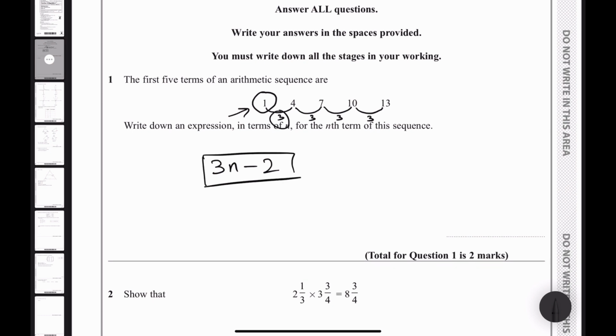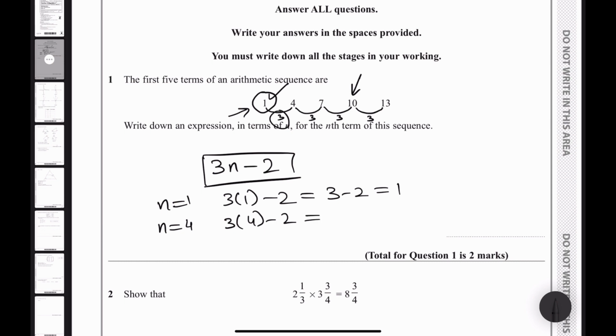Now in order to check it, if you substitute n equals 1, your answer should give you 1. So it will be 3 times 1 minus 2, that will be equal to 3 minus 2, that will be equal to 1. So it's correct. For example, look at number 10. This is the fourth term. Fourth term means the value of n will be equal to 4. So if you put n as 4, let's check whether we get 10 or not. So it'll be 3 times 4 minus 2. 3 times 4 is 12. 12 minus 2 will be equal to 10. So yeah, we got the fourth term, that is 10.